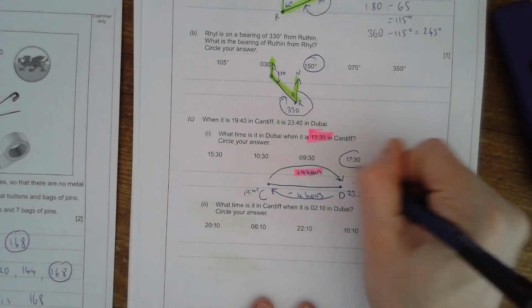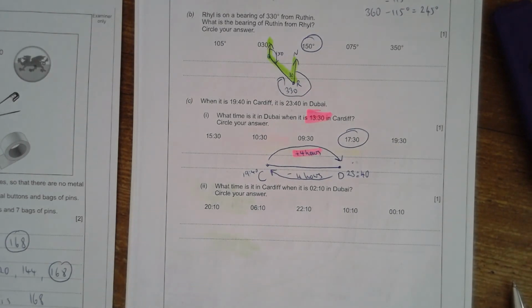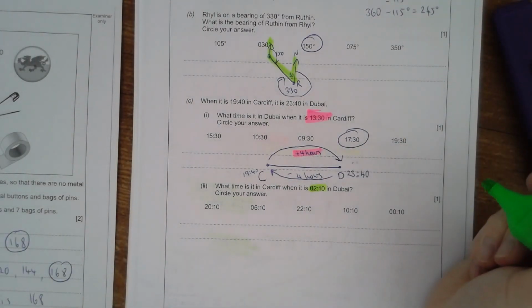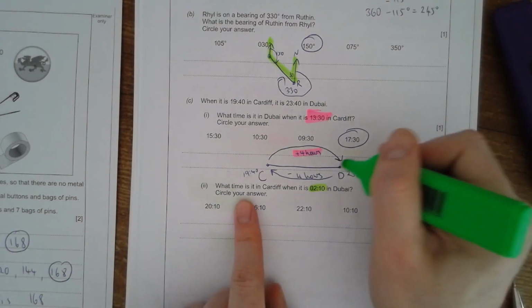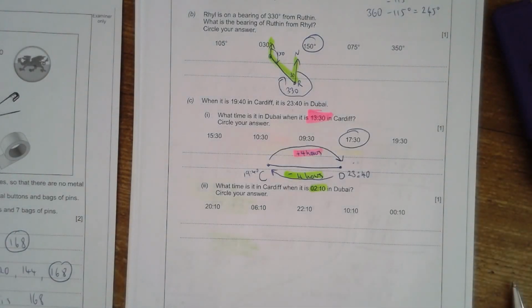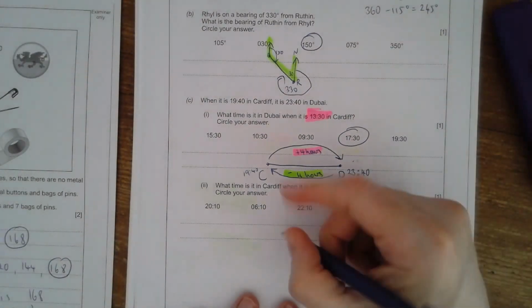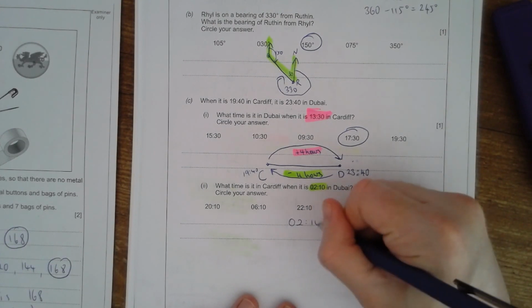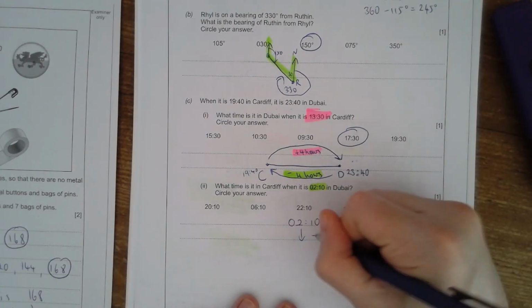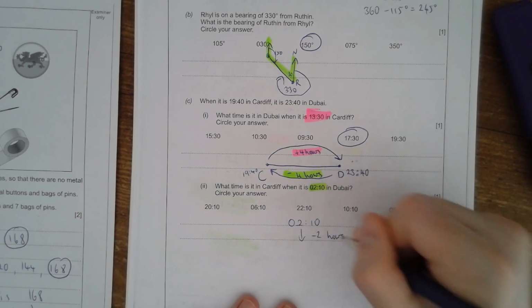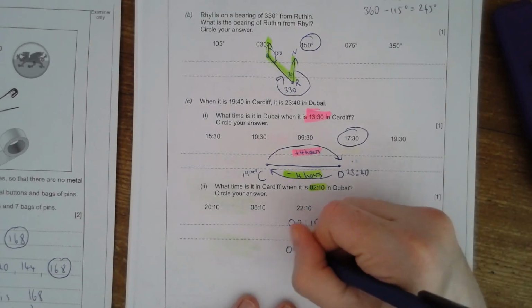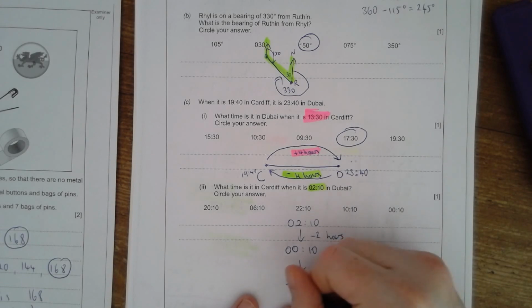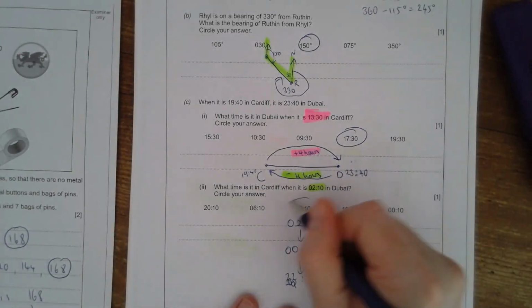17:30? Yeah, 17:30. We're then asked, when it is 2:10 in the morning in Dubai, what time is it in Cardiff? We're going to take away 4 hours off that. Now, the best way to take away 4 hours off that is if we do that time there, come back 2 hours. What's 2 in the morning? Take away 2 hours. It would be 12 at night. And then take another 2 hours off that. 22:10. So we're looking for 22:10 there.